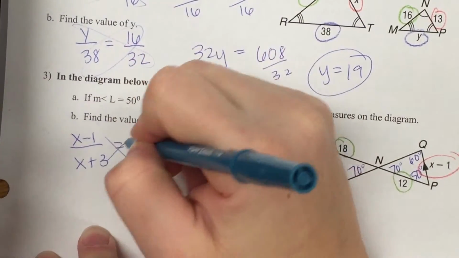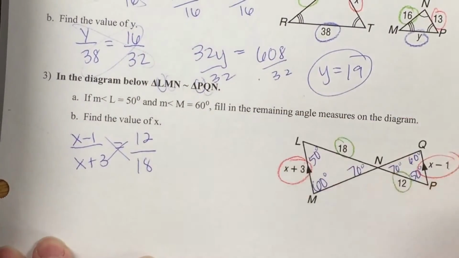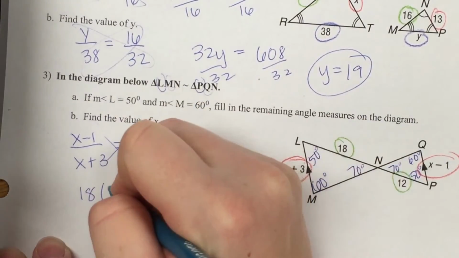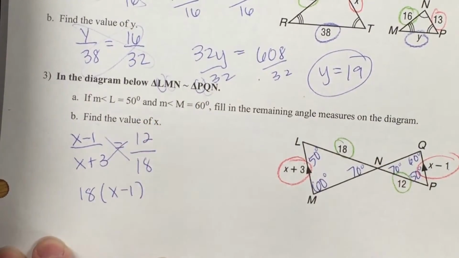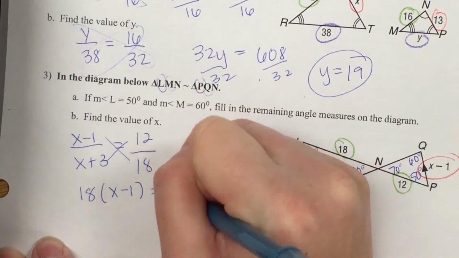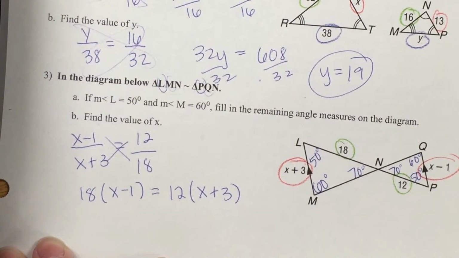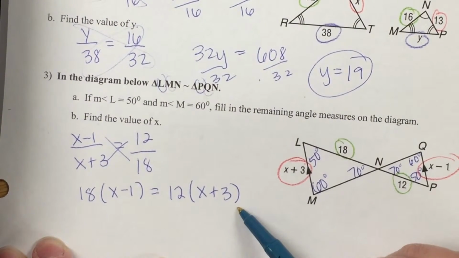But when we cross multiply this one, we have to be careful that we distribute. So I'm going to write this as 18 times the quantity x minus 1. So I'm going to put x minus 1 in parentheses, equals 12 times the quantity x plus 3. So if you're speeding ahead of me, look up right now and make sure that you had this written when you cross multiply. Make sure you have those parentheses. If you need to add them, add them.